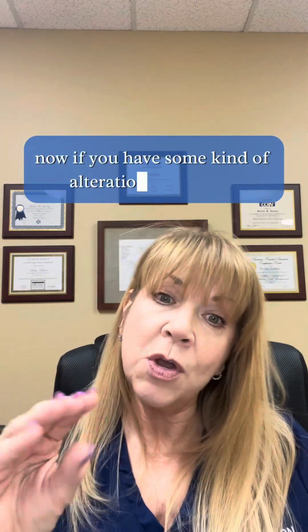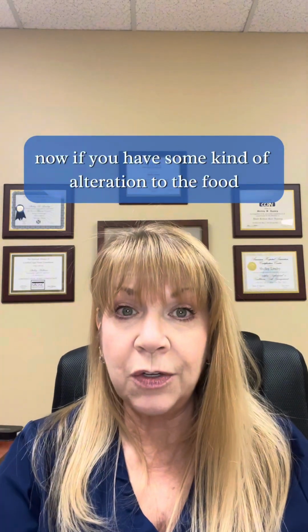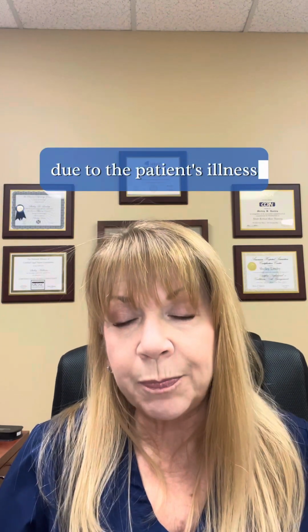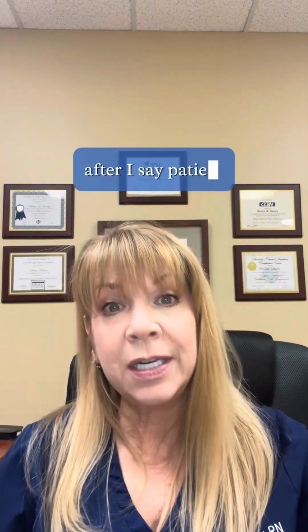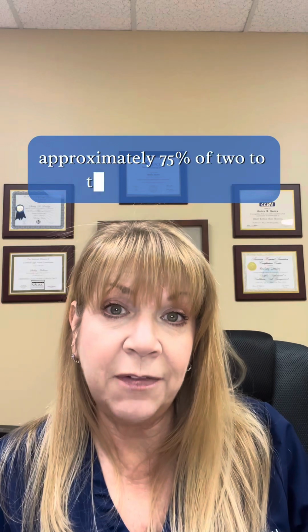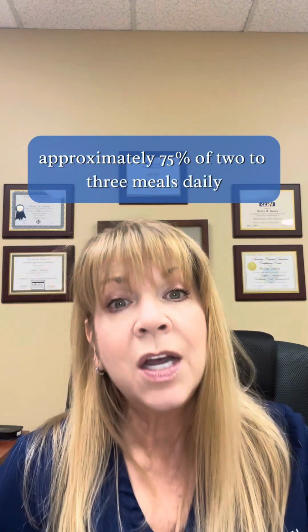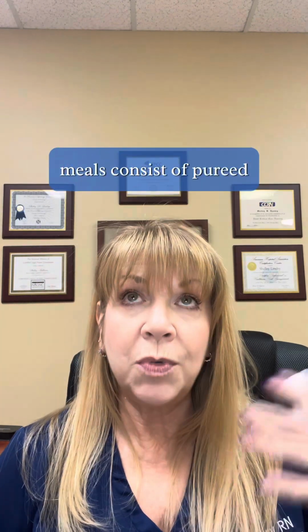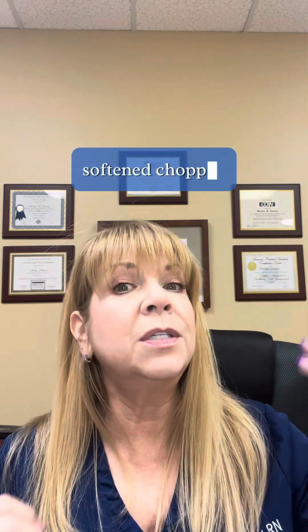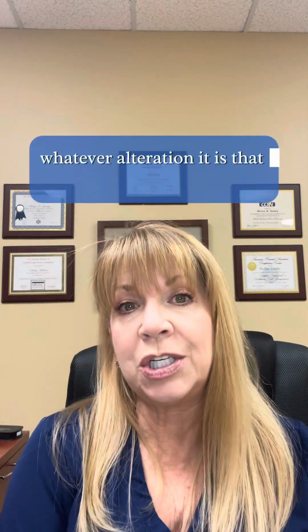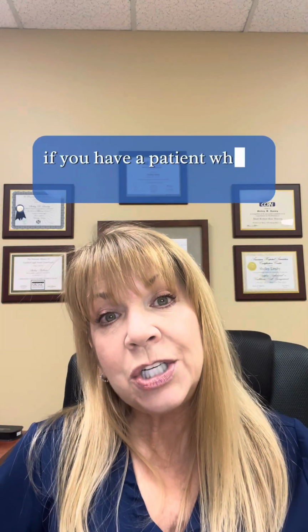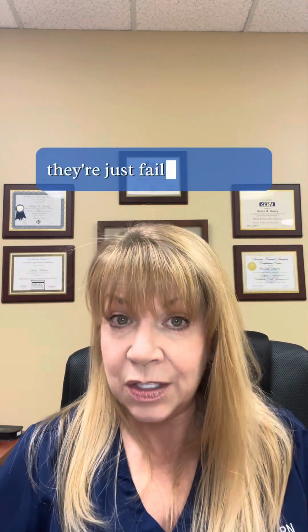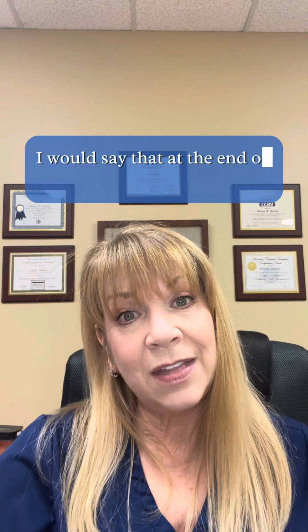Now, if you have some kind of alteration to the food due to the patient's illness, after I say patient is consuming approximately 75% of 2 to 3 meals daily, meals consist of pureed, softened, chopped, thickened liquids, whatever alteration it is that you're making to the food for the patient. Now, also another caveat, if you have a patient who is eating okay, but still they're thin, they're cachexic, they're just failing to thrive, I would say that at the end of this note.